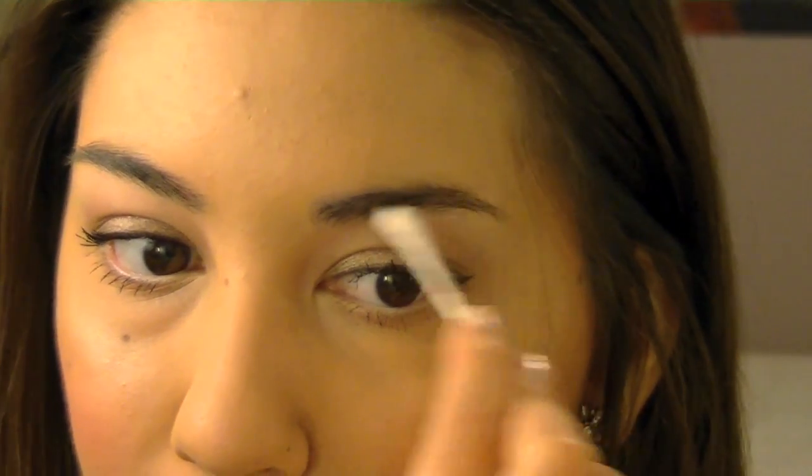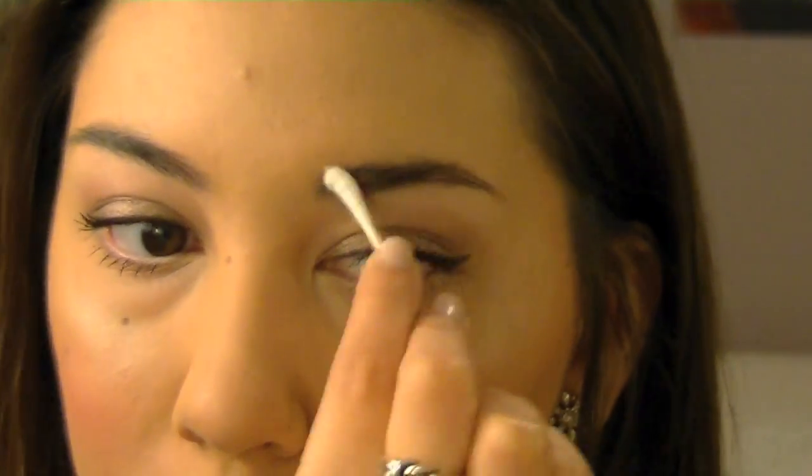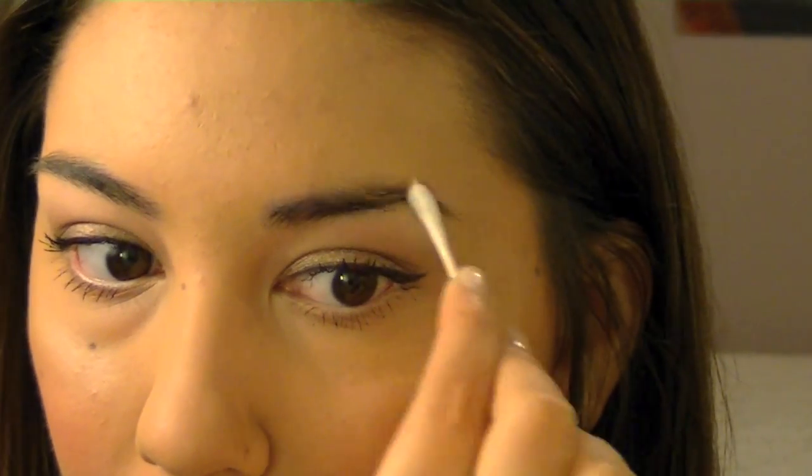Alright, so before you do anything, you want to clean off the makeup that is on your brows. I usually just use a plain old Q-tip for this, so I'm just going to wet it. Just wet your Q-tip and then lightly clean up the makeup. And as you can see, there'll be a bit on there. So just clean off the makeup.